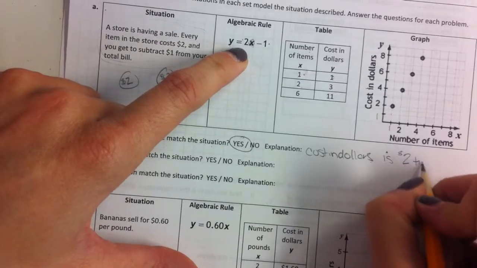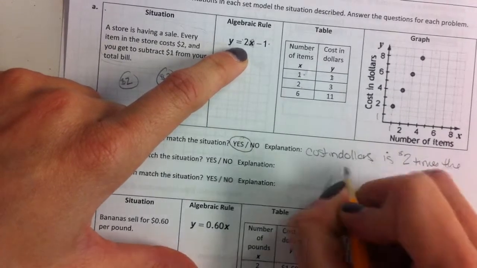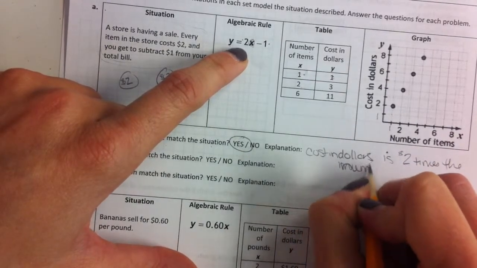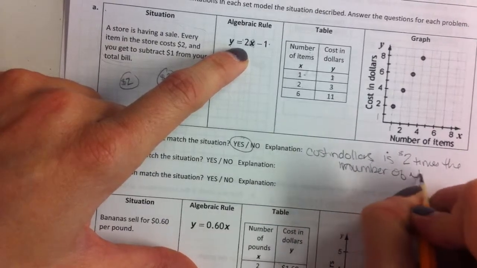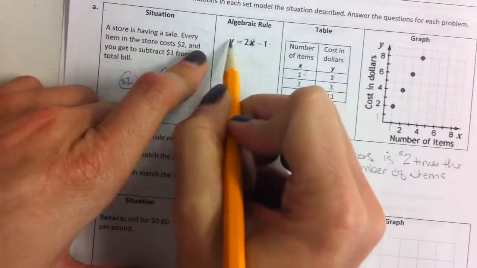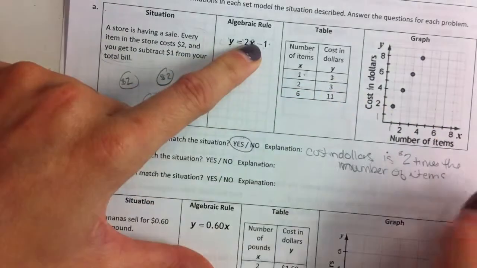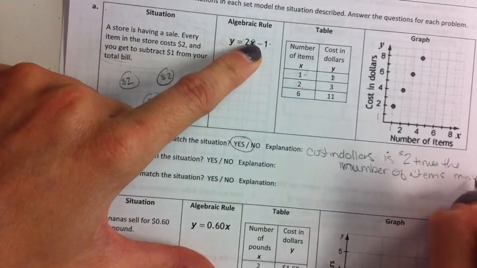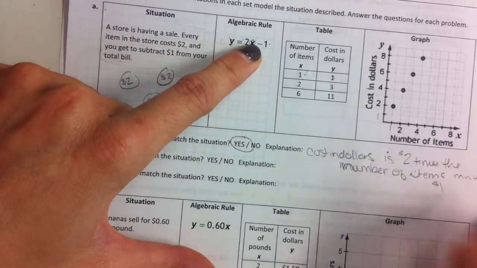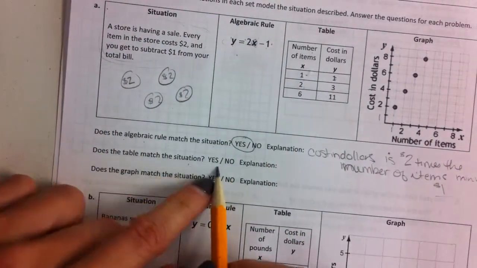The cost in dollars is my equal sign, $2 times the number of items, but minus $1 because of our coupon. So yes.